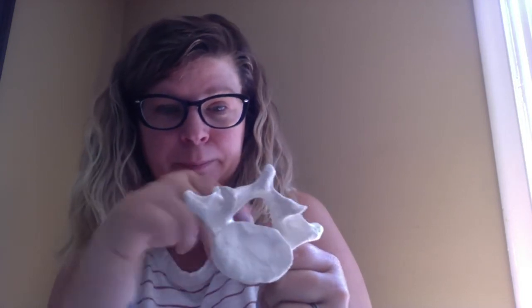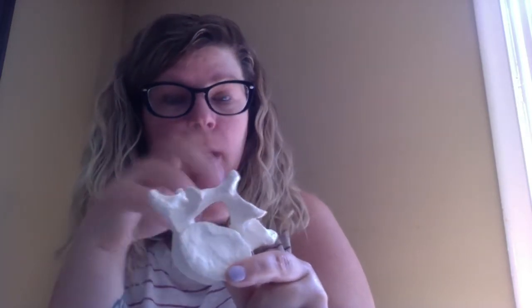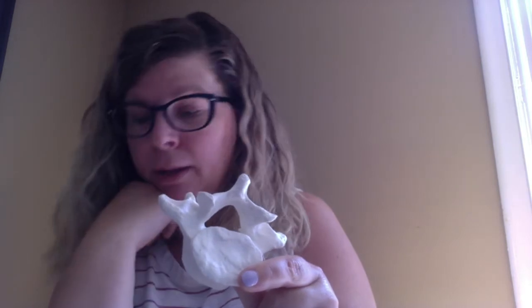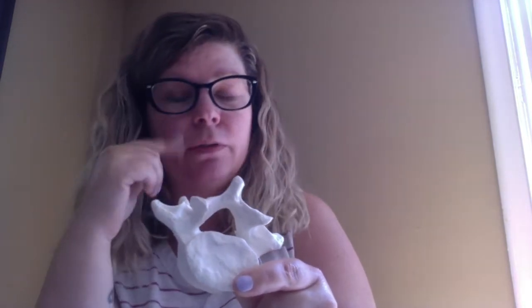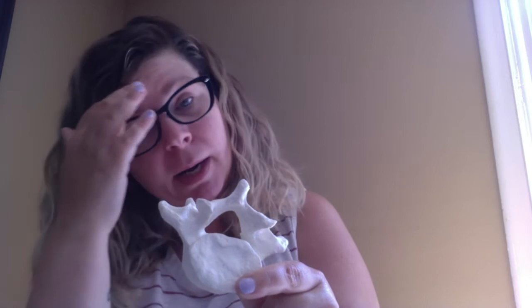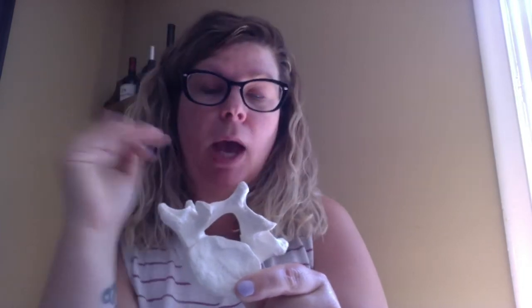A foramen's a hole. So we've got our vertebral foramen. What do we think goes through there? That's going to be our spinal cord, right? So our spinal cord is going to go through this vertebral foramen, okay? So your vertebrae protect and encase your spinal column, which is your bundle of nerves that's going to go all the way from your lower body up to your brain so that you can send signals for motion.